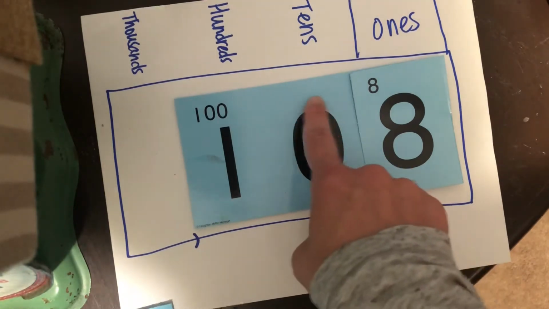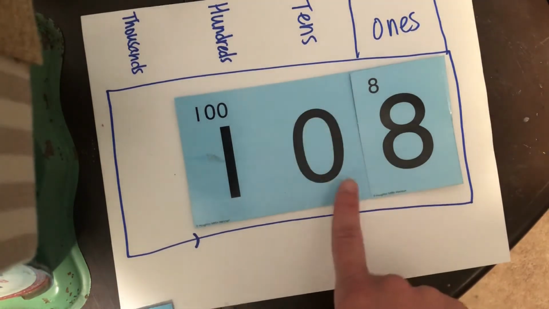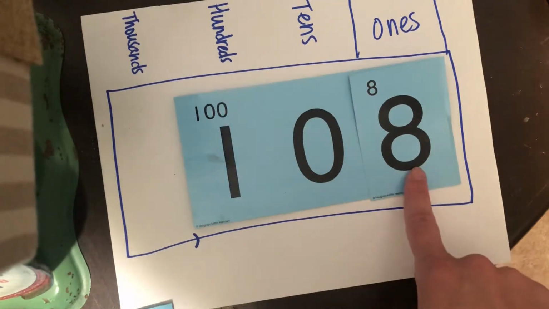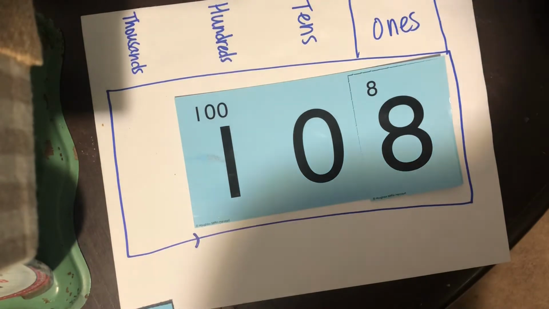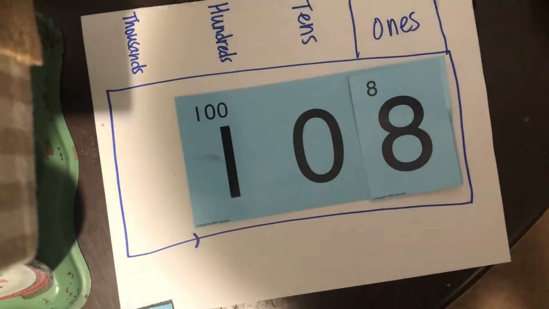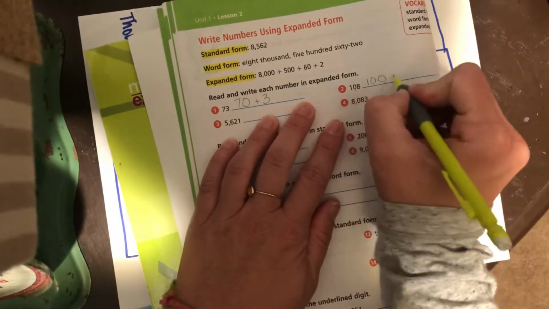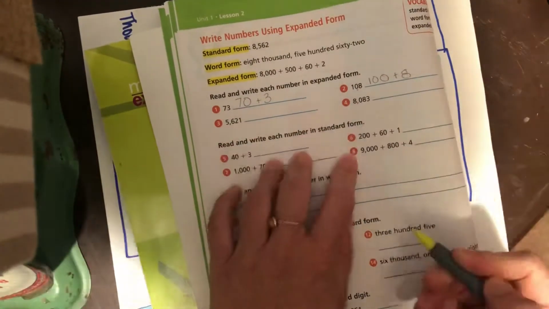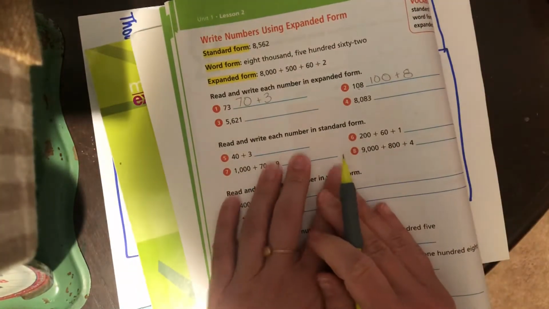I don't see anything here, and that's because there's 0 in the tens. I don't have anything in the tens. And then I have the 8 up here for 1. So the way that we would write that in expanded form when you have a 0 is like this. You don't have to write anything for that place that has a 0. We're not going to say plus 0.